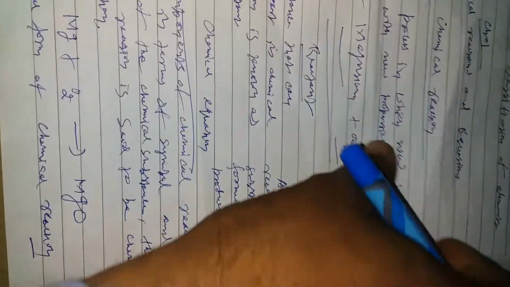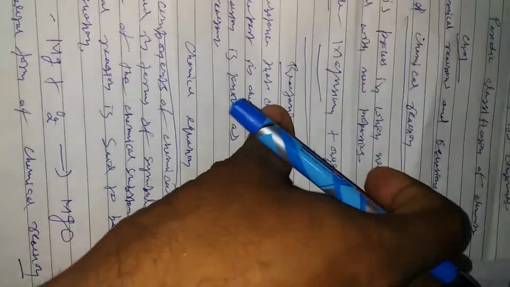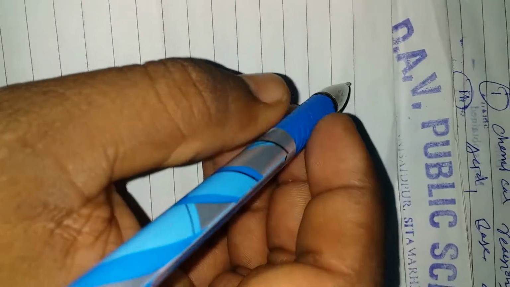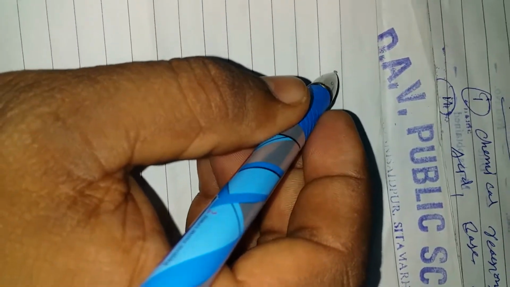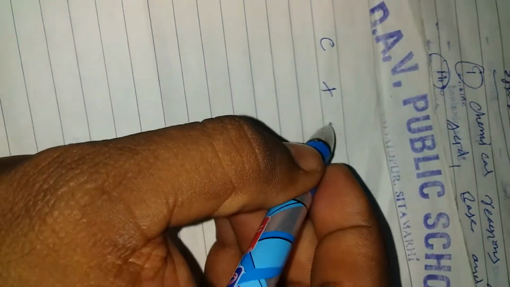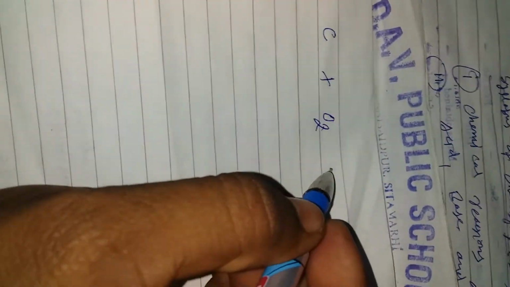Now, another example of a chemical equation: carbon reacts with oxygen to form carbon dioxide.